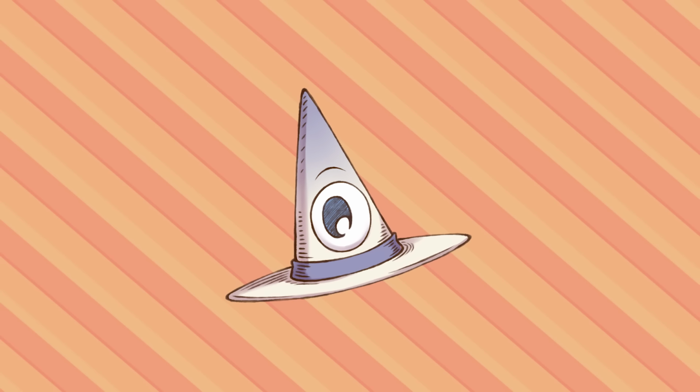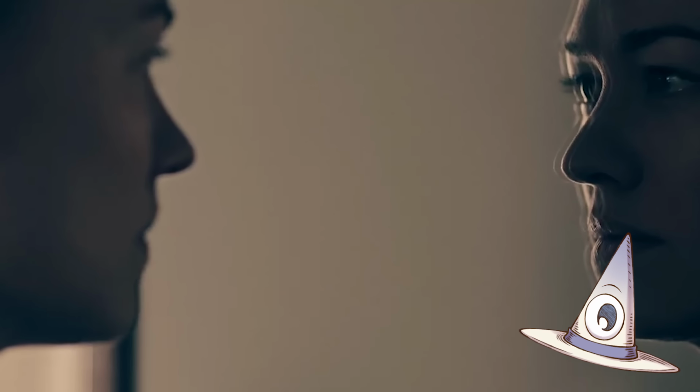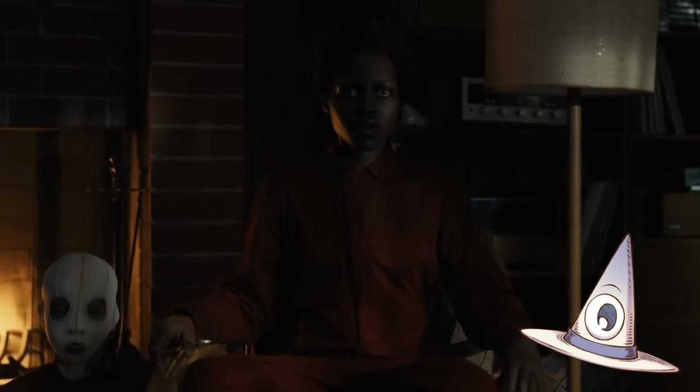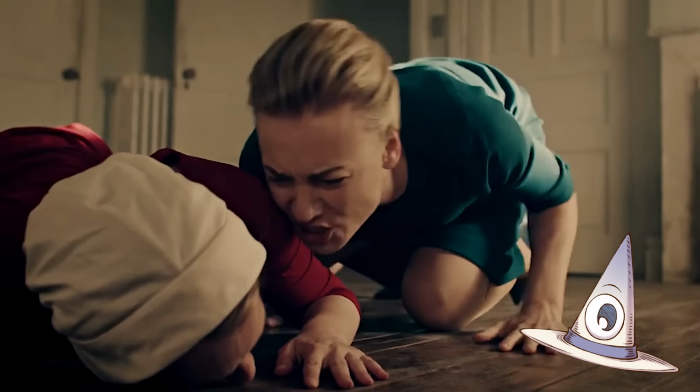Neat. The second type of foil I call a mirror, or a funhouse mirror. These two characters are very similar to one another in many ways, but they have one singular thing in which they are the opposite of one another. I found that these types of foils tend to make for great rivalries because these characters often share flaws, and nothing upsets you more than seeing your flaw in someone else.